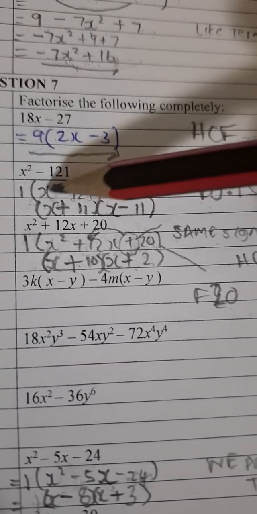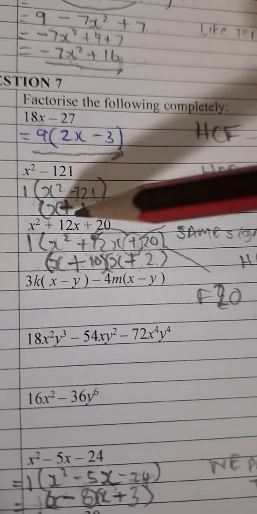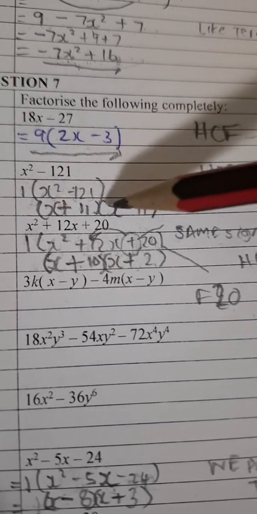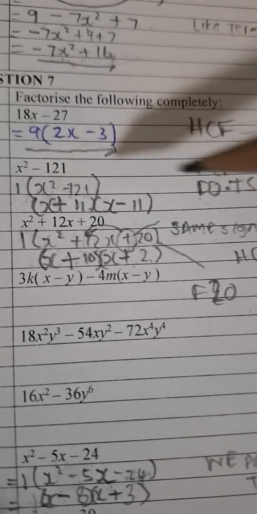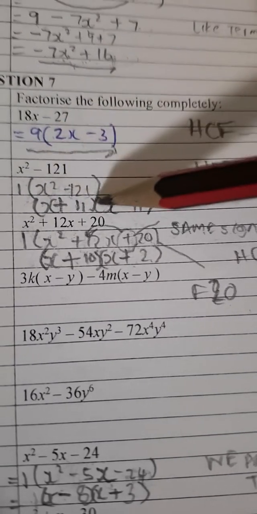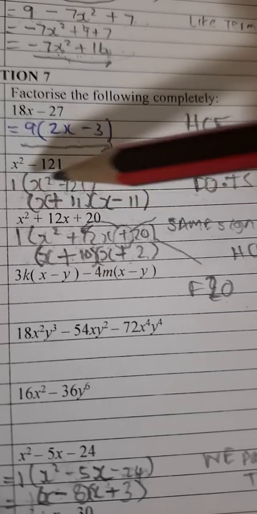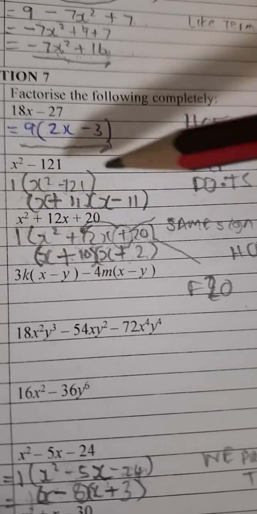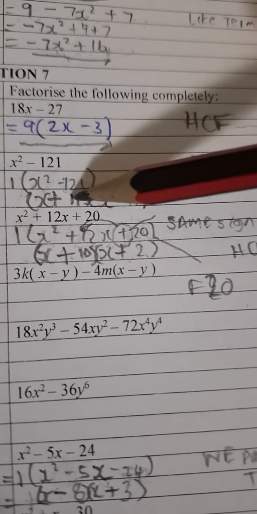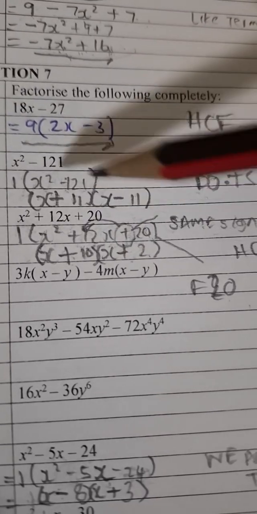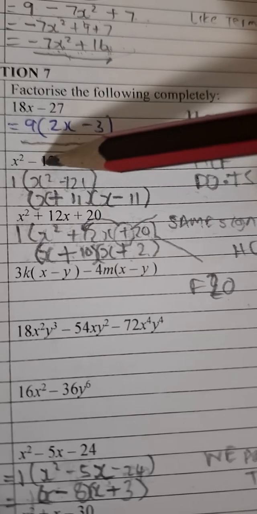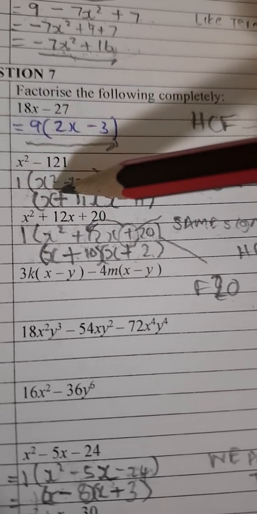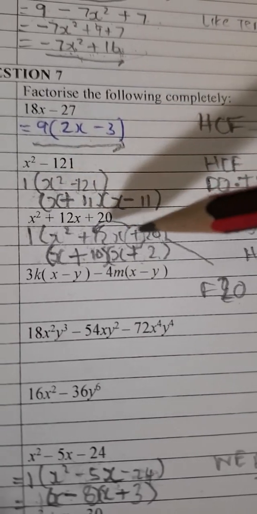We looked at how to factorize using highest common factor first, because we always check when we're factorizing, is there a highest common factor? Then after taking out the 1, which I insist that people do, you are left with, in brackets, what I call a difference of 2 perfect squares. You open 2 brackets, the square root of x squared is x, the square root of 121 is 11, and then you write different signs in your bracket, because the difference of 2 squares means you're going to have different signs inside your bracket.